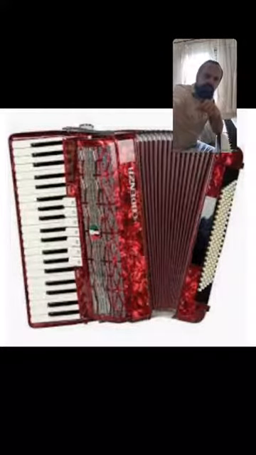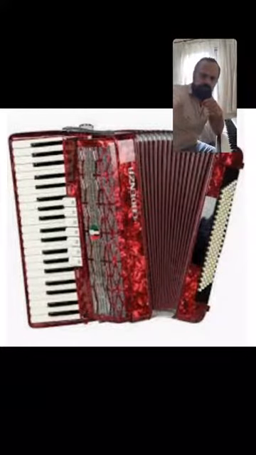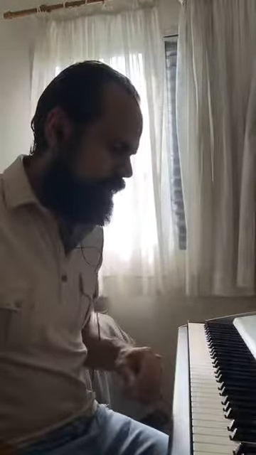Also, for example, in choro, when we are playing choro, we can also imitate the sounds of the comping. For example, in the acoustic guitar, it's very common to use these patterns.